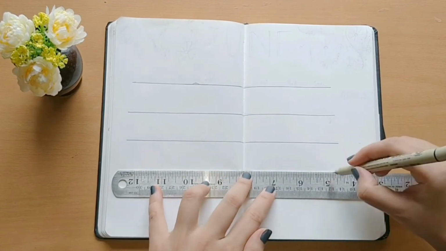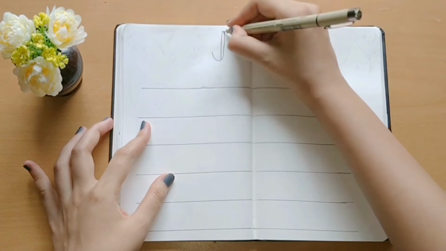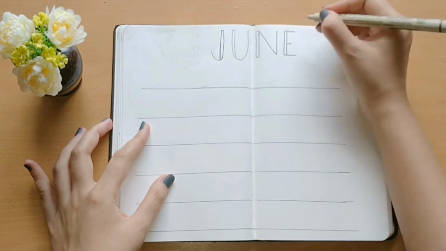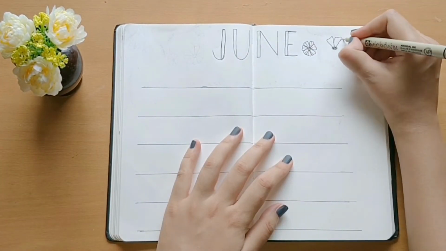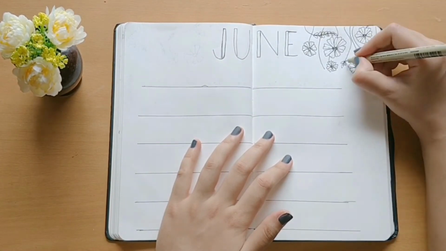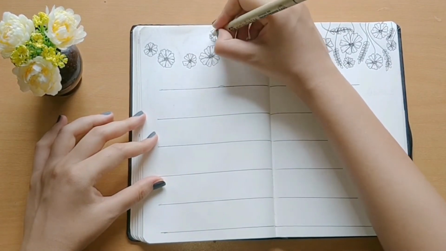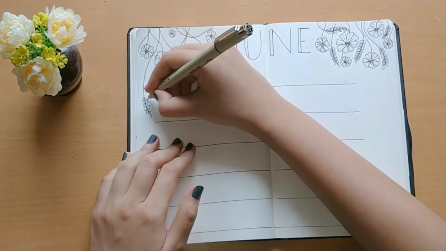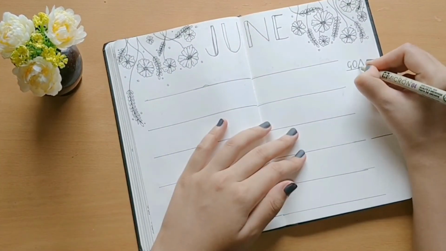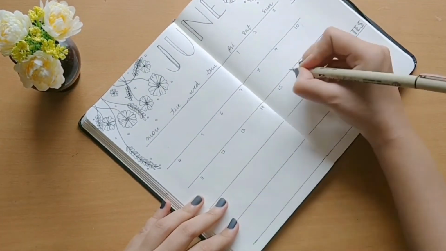Moving on to the next page, which is my monthly overview, I decided to keep it simple. I didn't want to make individual boxes for each day. I just like to leave it open. This way it looks a little spacious, and I think that's what works best for me. At the top, I follow the same floral theme around the title of the month. On the right corner, I made two sections, one for my monthly goals and one for notes for the month.